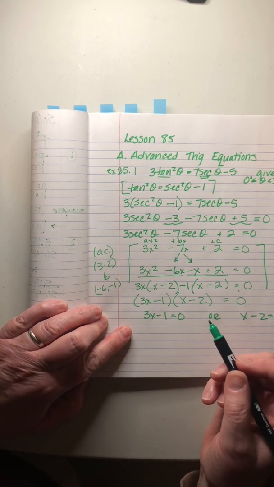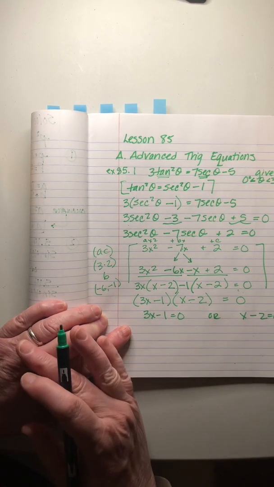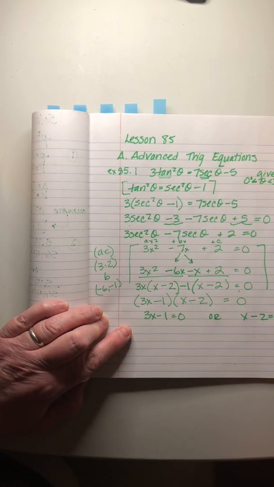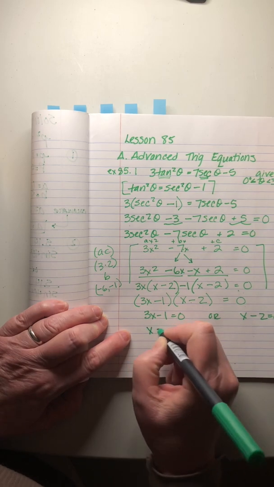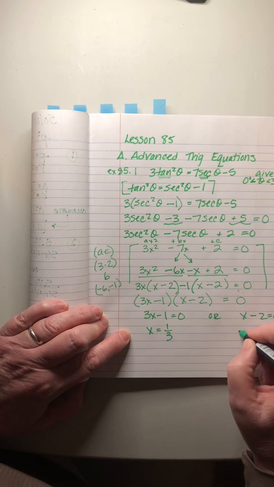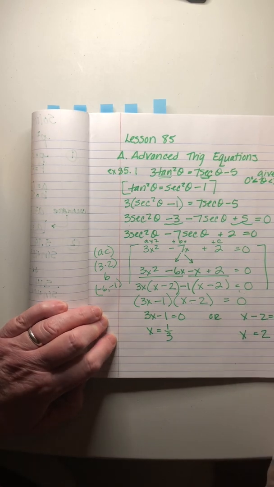This is the expression that always comes in my head. I want to hit it with an algebra stick. It will automatically make the 1 go over and then divide it by the 3. So this will give me x equals 1/3 or x equals positive 2.